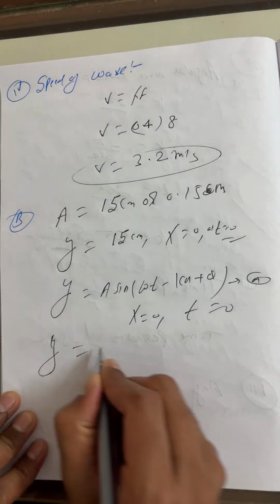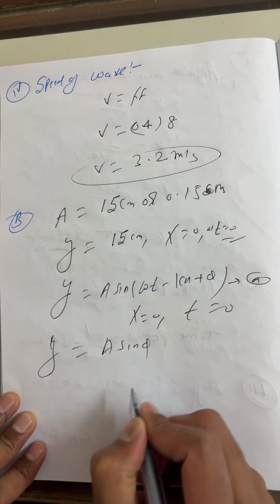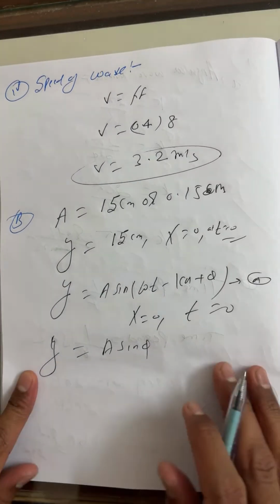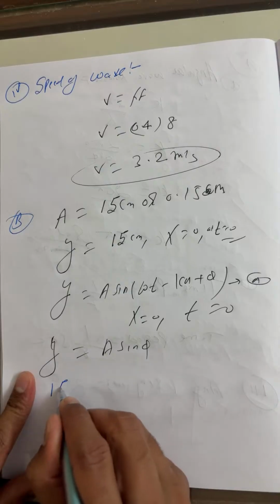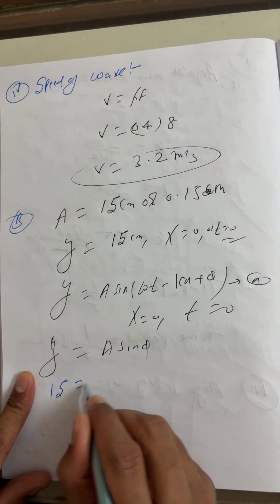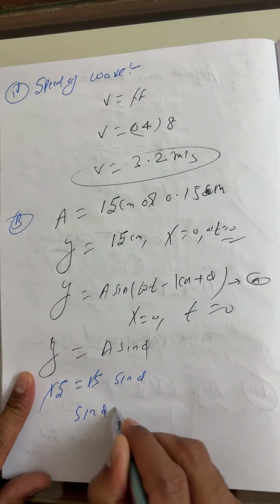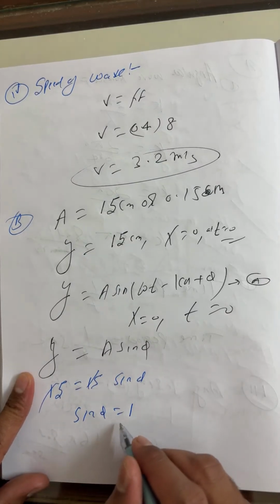So you will get y is equal to only a sine phi, so that we can get a phase difference. The y is also 15 for amplitude 15 centimeter, so sine phi cancels, and sine phi is 1.